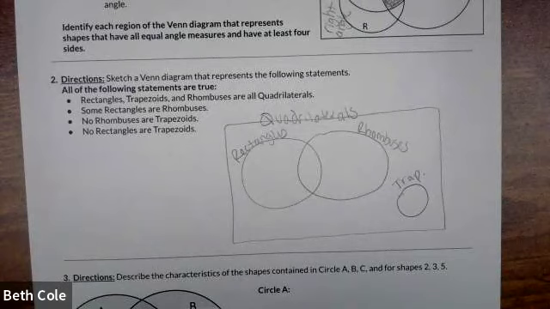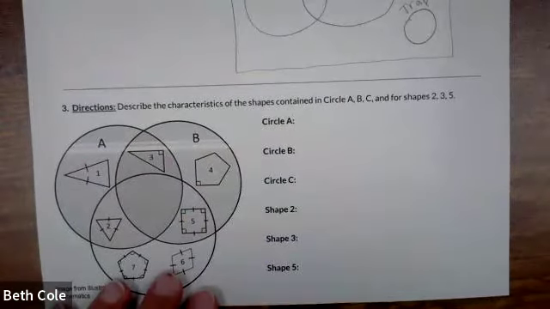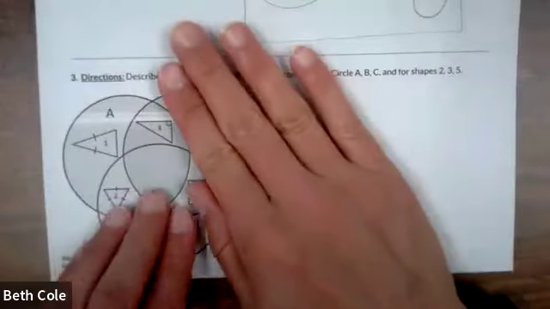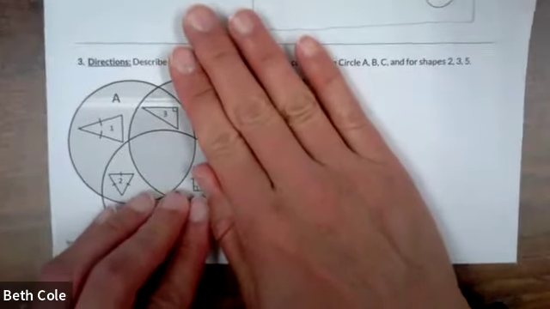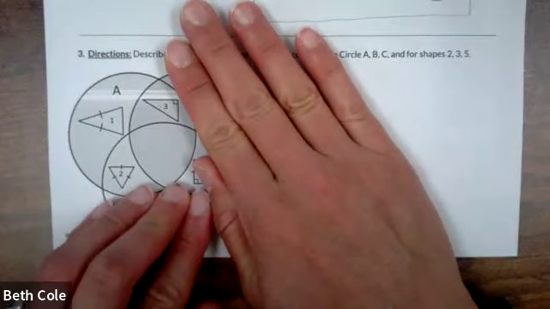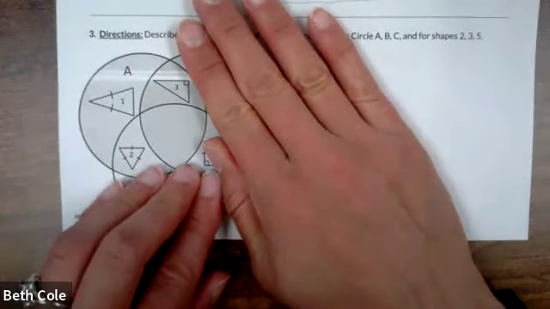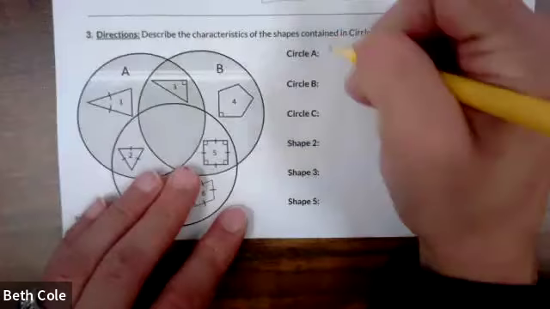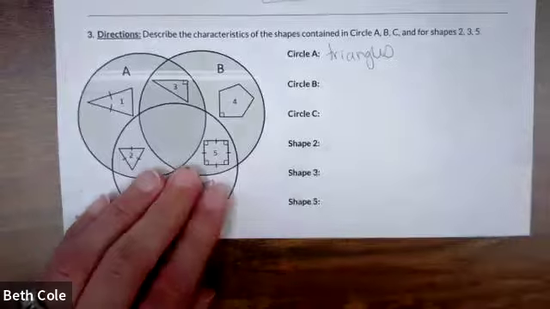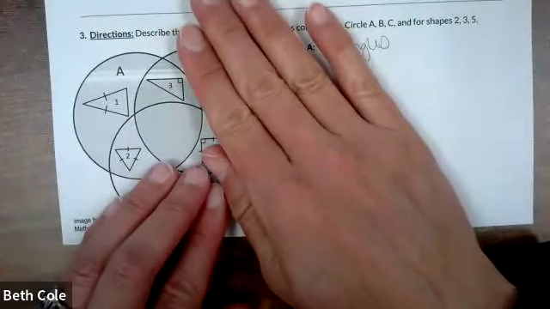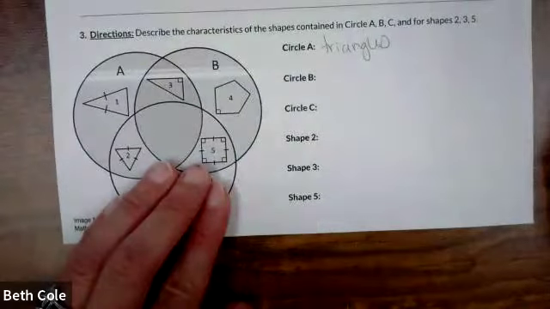All right, here we've got a big old Venn diagram. We're going to write in words, not going to have to write a whole lot, but a couple of words, to describe what each circle is. So let's look at circle A. Try to only look at A. I covered up everything else. What do you notice is the same about all of those shapes in A? Triangles. Good job. Circle A is triangles. Nice job. So all you got to do is notice what's the same about them. They're all triangles. So circle A is triangles.